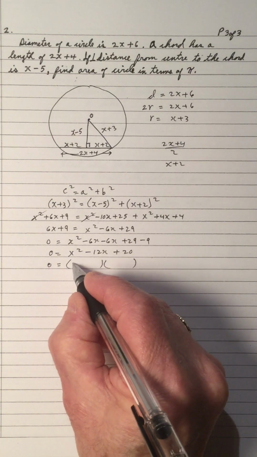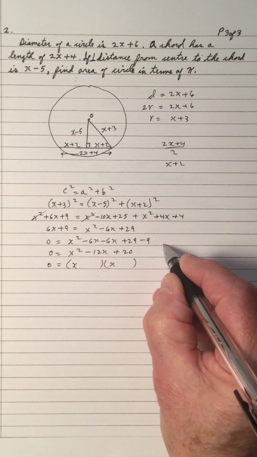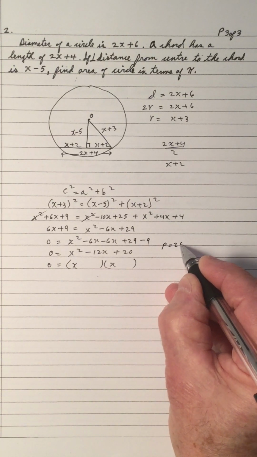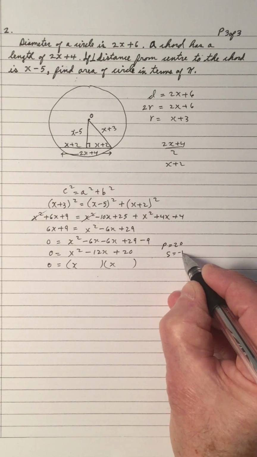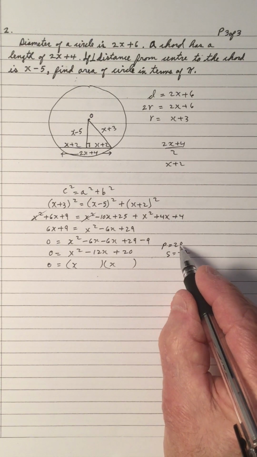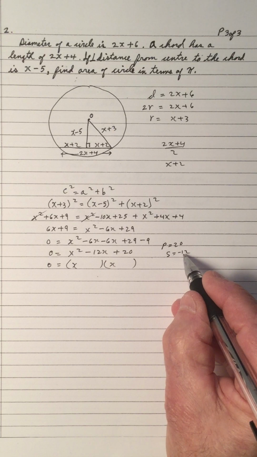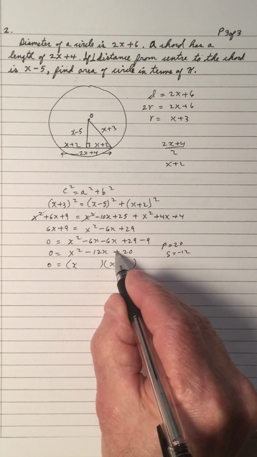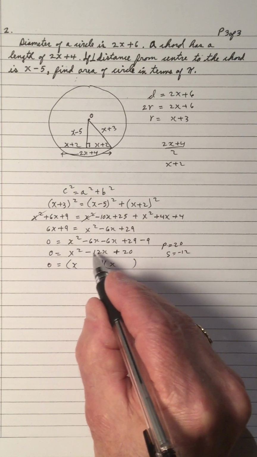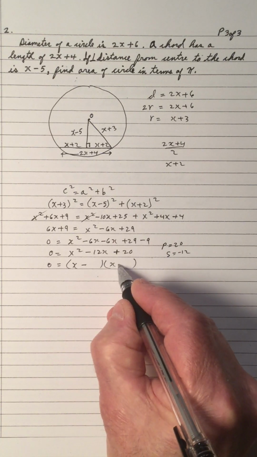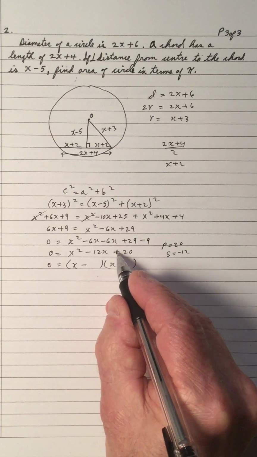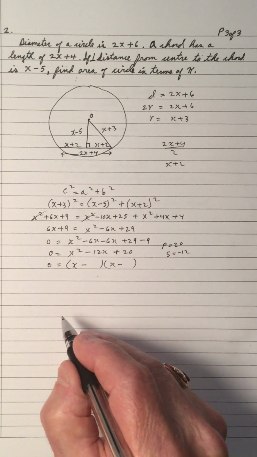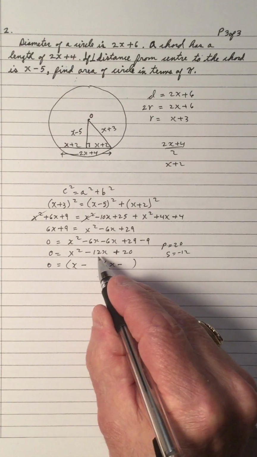And x squared is x and x. Notice the product is 20 and the sum is negative 12. What two numbers multiply to give you 20 and add to give you negative 12? Well, the product is positive, the sum is negative, so it has to be two negatives. What factors of 20 give you a 12?